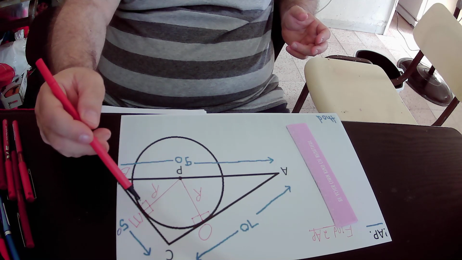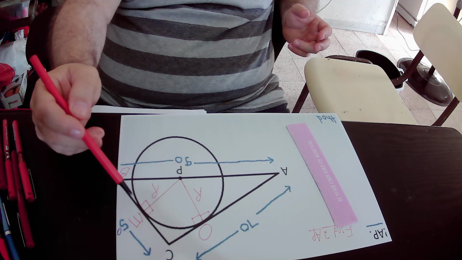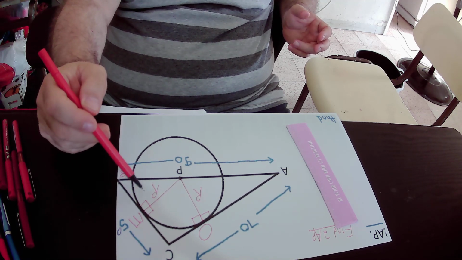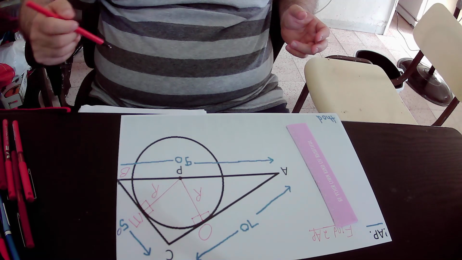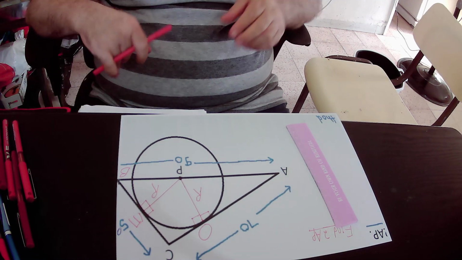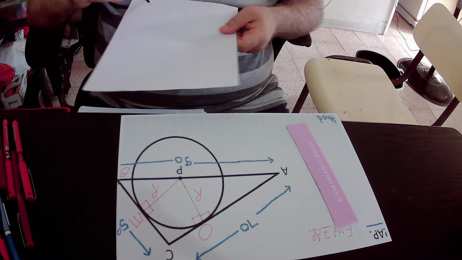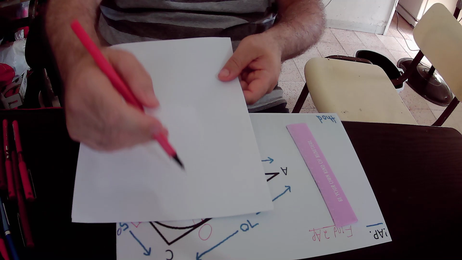So PEC is equal to 90 degrees, and also angle PEB is equal to 90 degrees. So I will write this rule down.